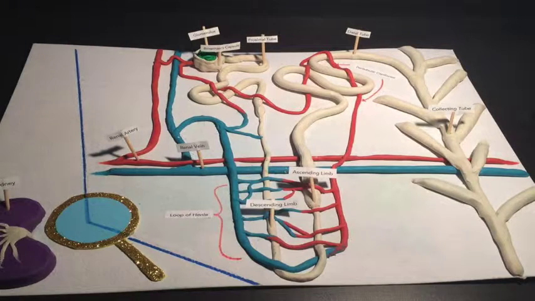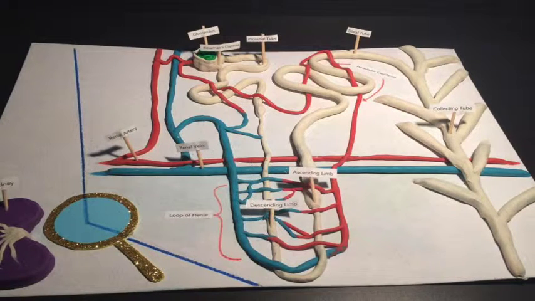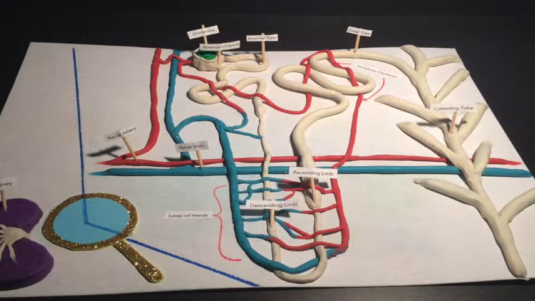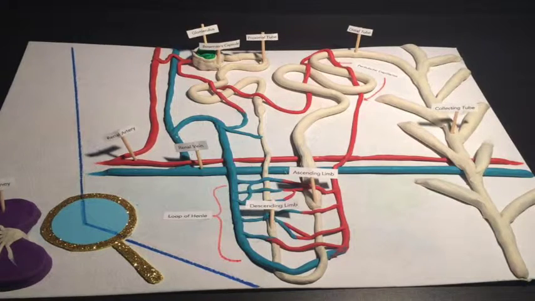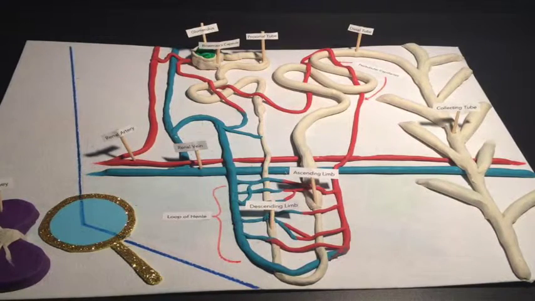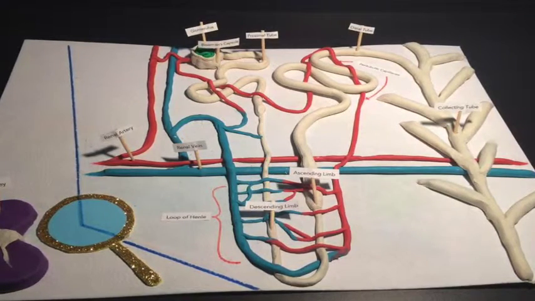The urinary system has four main functions: the excretion of metabolic wastes, the maintenance of the water-salt balance, the maintenance of acid-base balance, and the secretion of hormones. The urinary system has four parts in charge of doing all the things just mentioned.